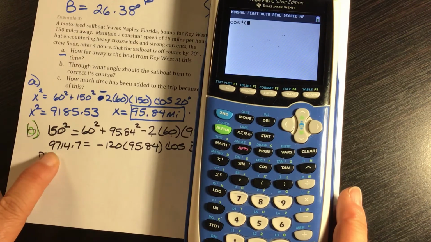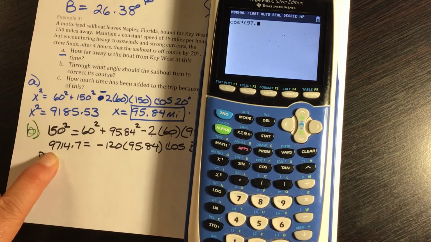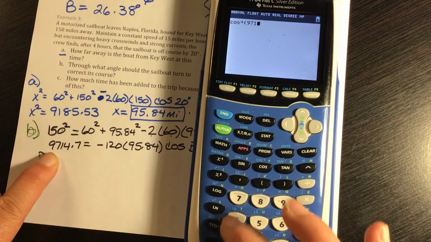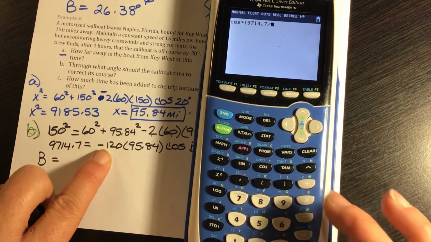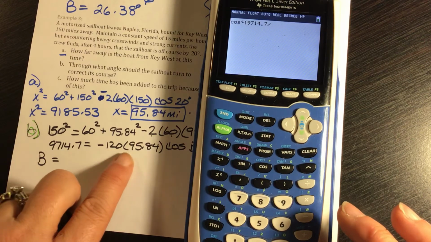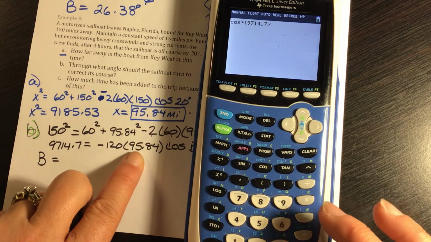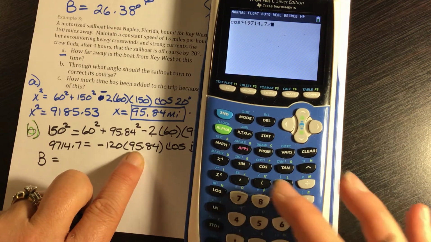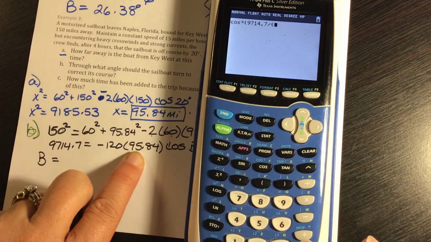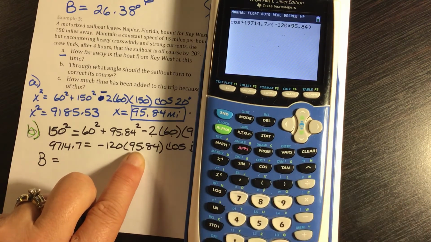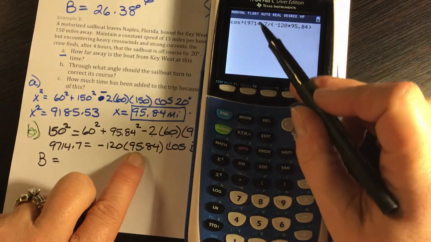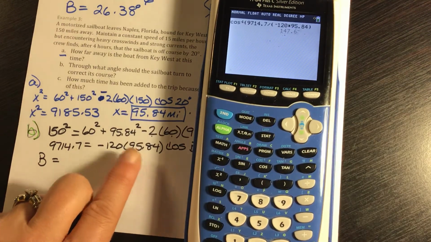And I have 9714.7 divided by 120 times 95.84. So I'm going to divide by a quantity, negative 120 times 95.84. Okay, and then this quantity will do inverse cosine.